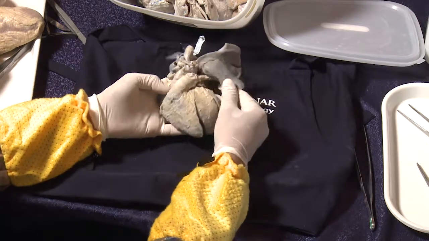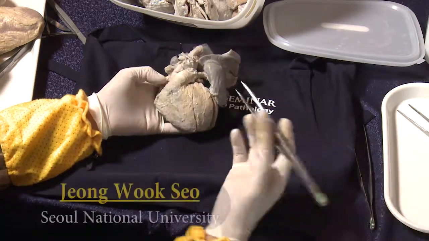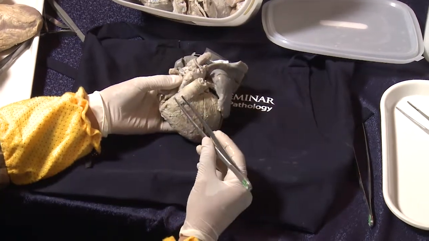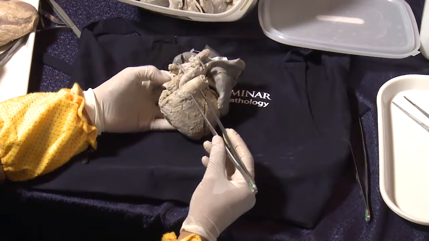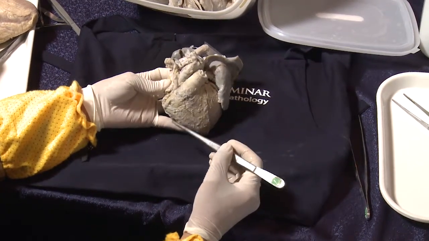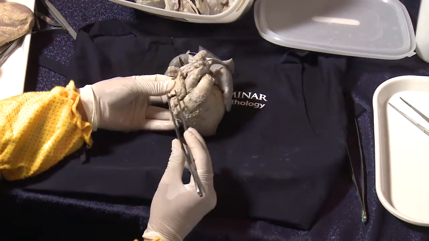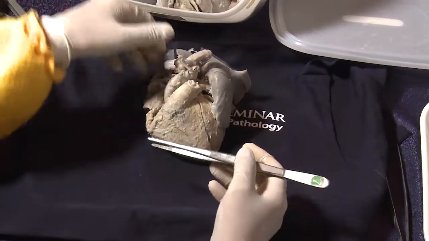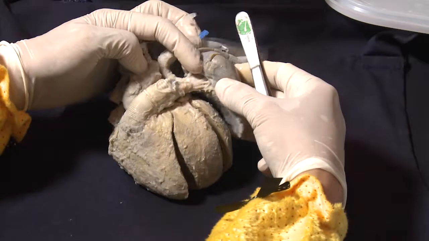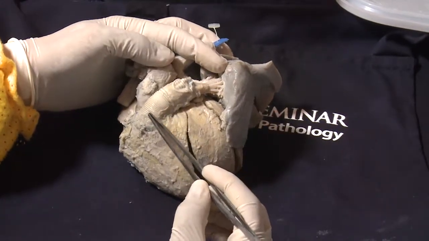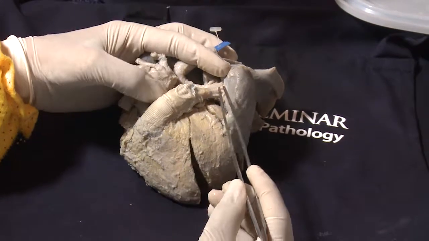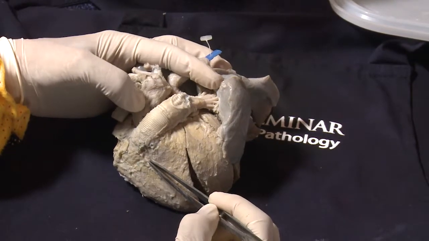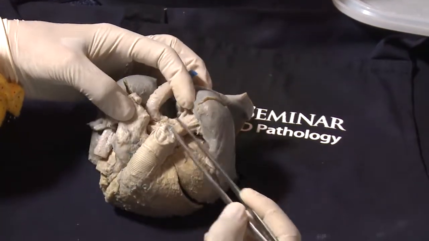This particular specimen of DORV had a very nice surgery done by Dr. Kim Woong-han, and he gave the history of why this patient died. This specimen shows the real pathology after operation. In this case, we can very nicely see the extracardiac valved conduit between the right ventricle and the pulmonary artery.